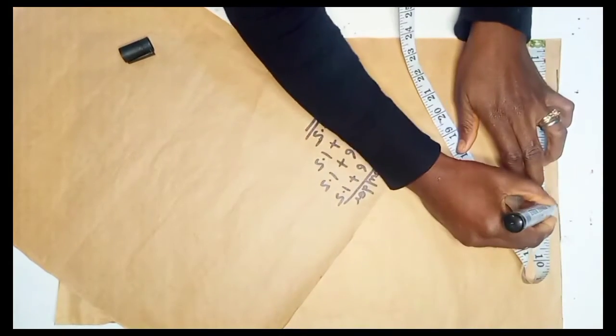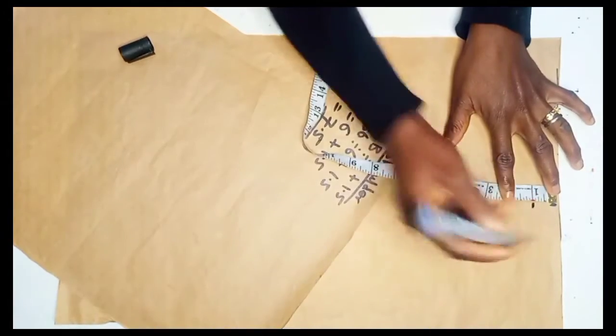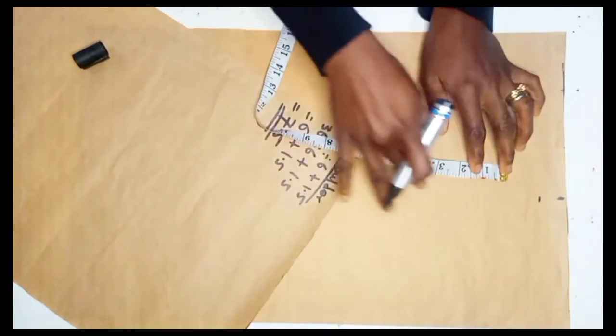Remember, when drafting on your pattern paper, you are drafting on fold, so you'll be marking half of the shoulder measurement on this point like so, after which you come down by 1 inch for your shoulder slope.